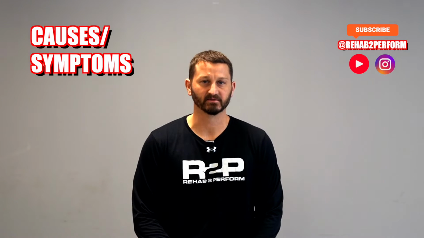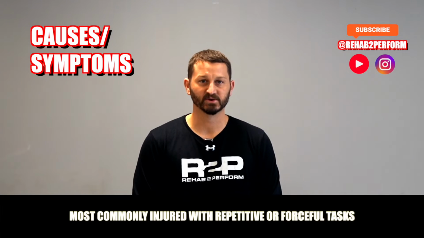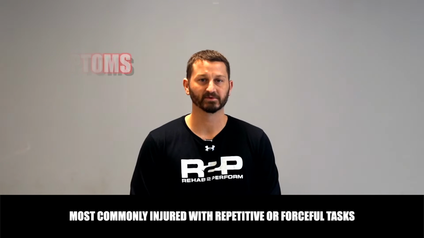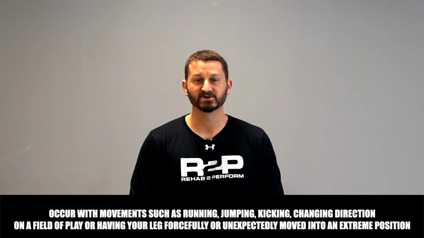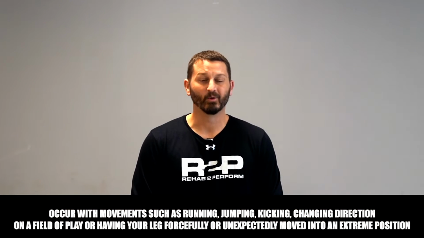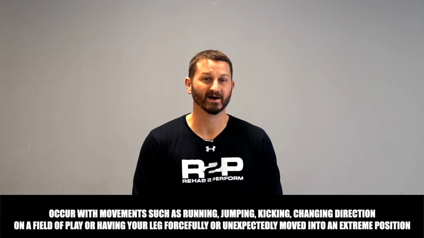There are a variety of ways to injure your hip flexor muscles, but they're most commonly injured with repetitive or forceful tasks. Typically, they'll occur with movements such as running, jumping, kicking, changing direction on a field of play, or having your leg forcefully or unexpectedly moved into an extreme position, most often behind you.